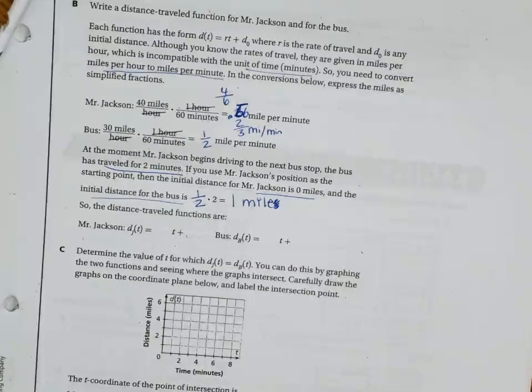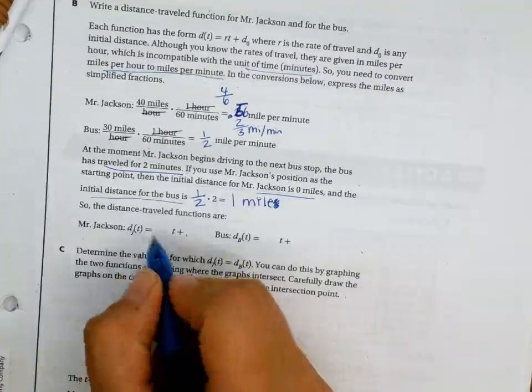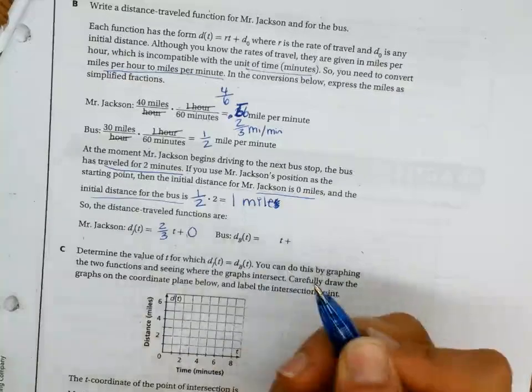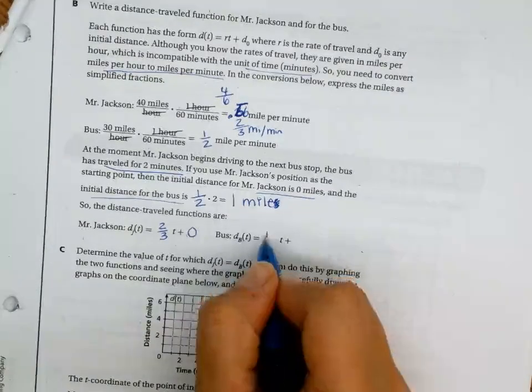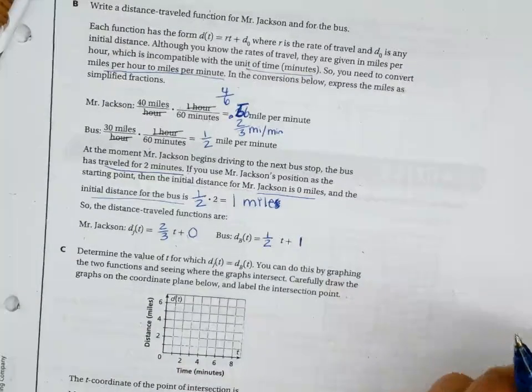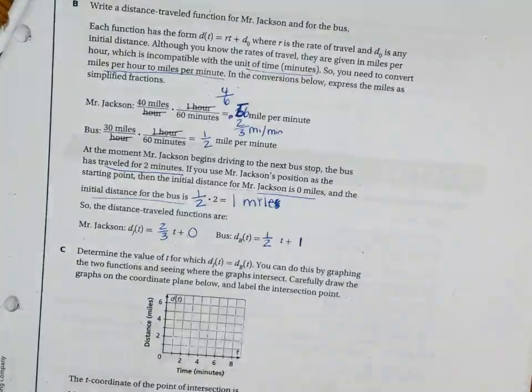So the distance traveled functions are, Mr. Jackson is going to be 2/3 times t plus a starting point of 0. And the bus is 1/2 times t plus a starting point of 1 mile, because it's already traveled a mile before Mr. Jackson gets going to start catching up.